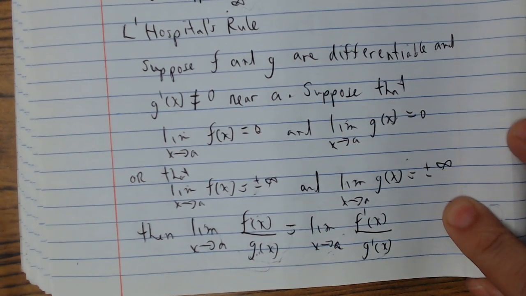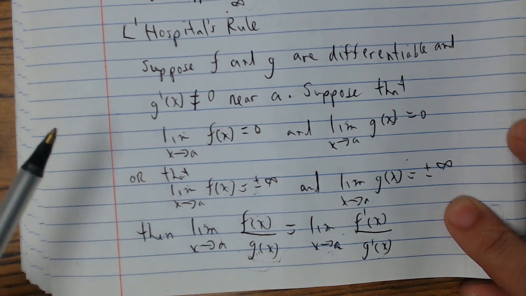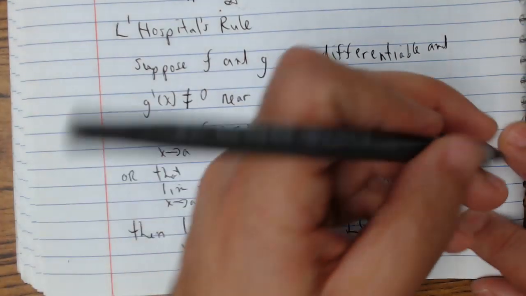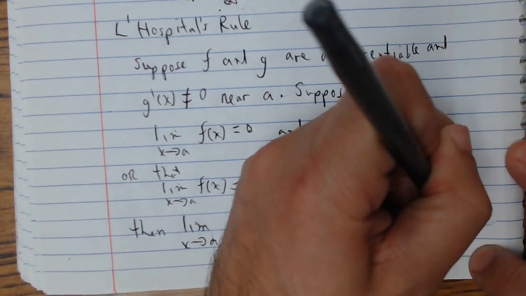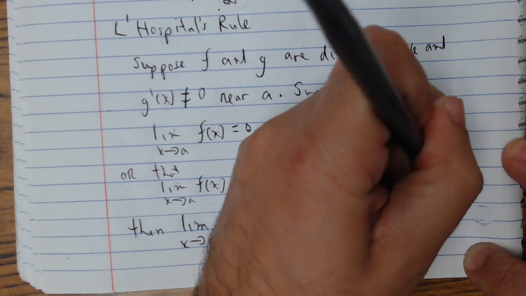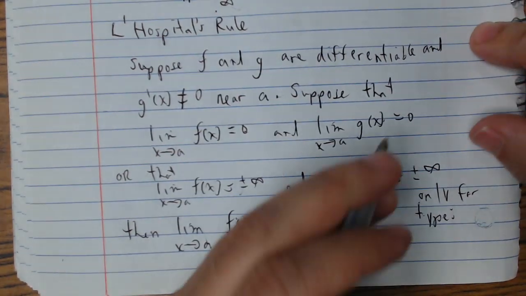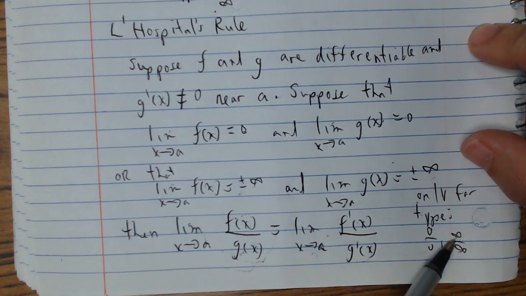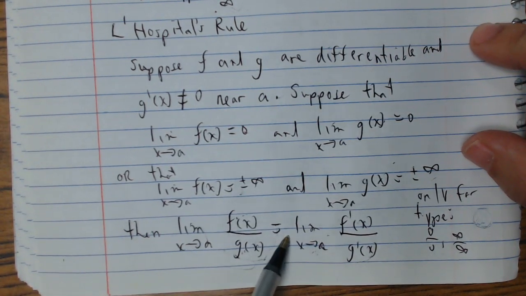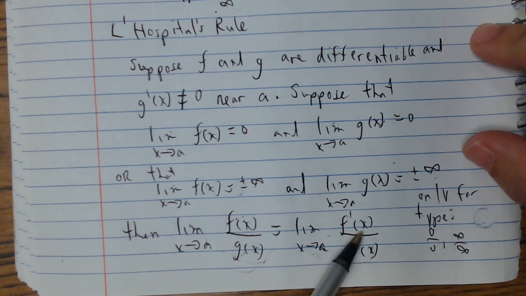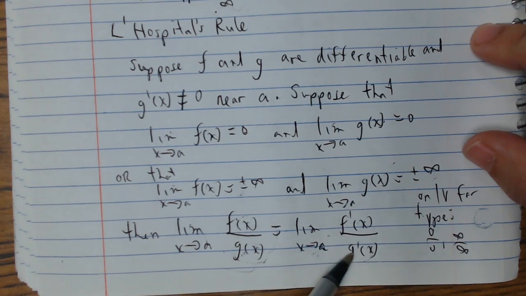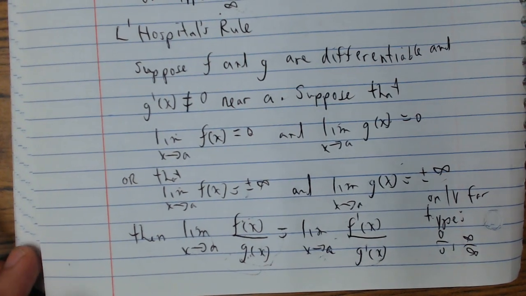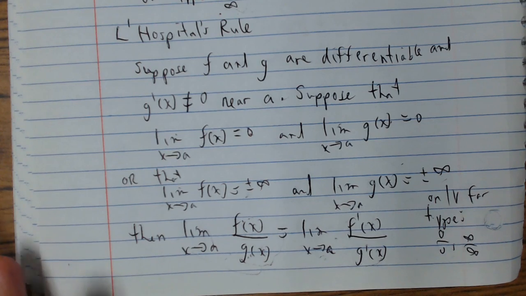So once again, to summarize, L'Hopital's says if you have an indeterminate form of type 0 over 0, and I want to make certain that this is only for type 0 over 0 or infinity over infinity, so of course we need a fraction, then this limit is equivalent to the same limit, except you find the derivative of f and g separately. So if you can evaluate this, whatever this is, it's the same thing as that. For indeterminate forms, L'Hopital's rule comes in pretty handy.